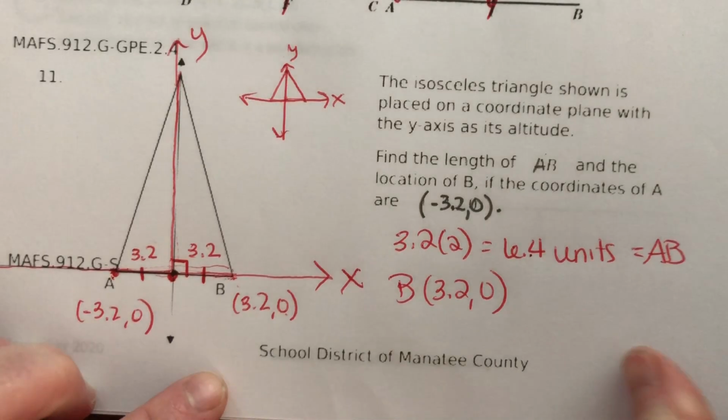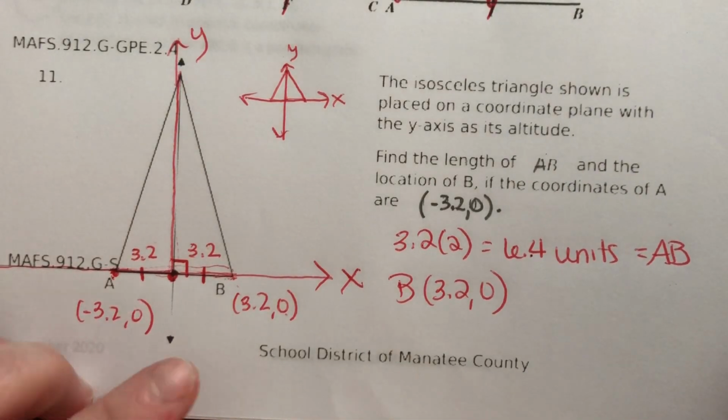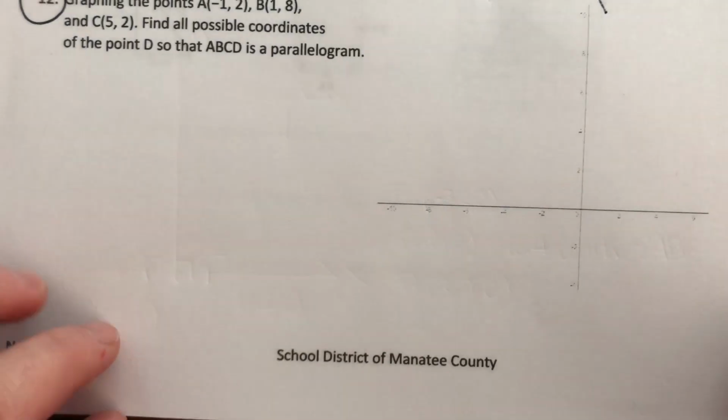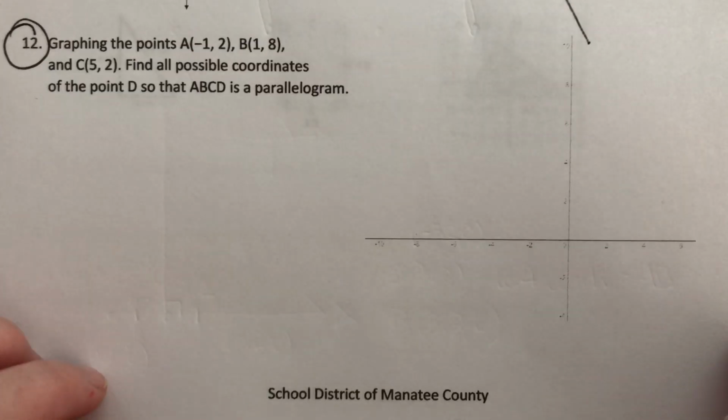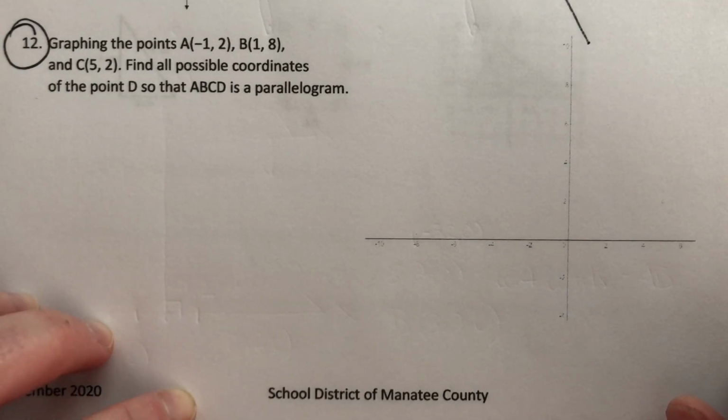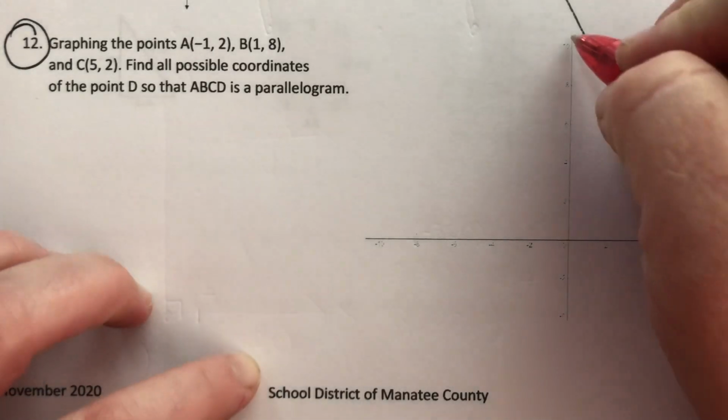All right, and then also on your original paper, you had number 12. It got pushed off on this new print version. So I'm going to do that one real quick. It looks like this. Graphing points A, negative 1, 2, B, 1, 8, and C, 5, 2. Find all possible coordinates of point D so that ABCD is a parallelogram.